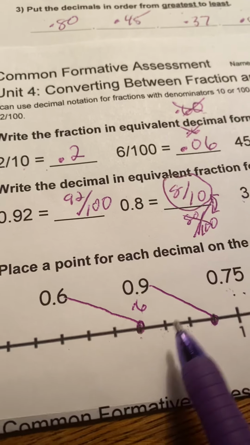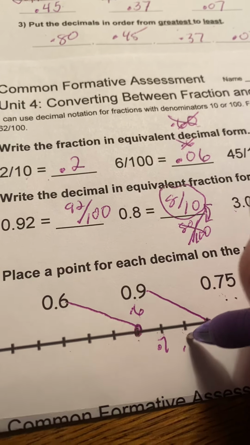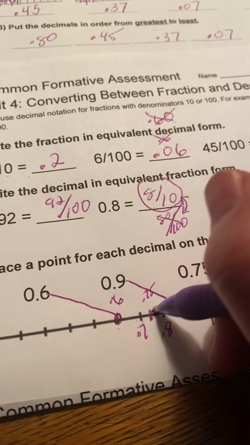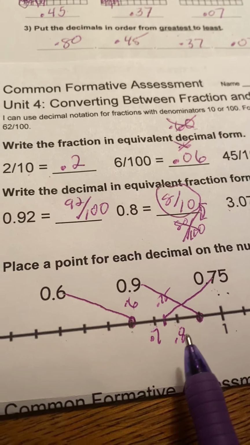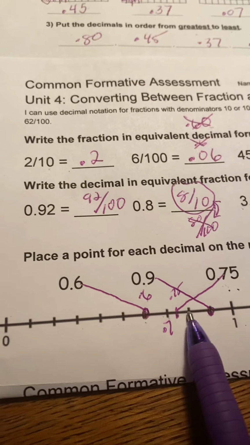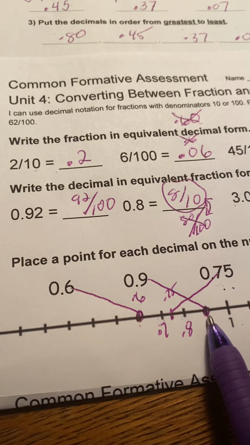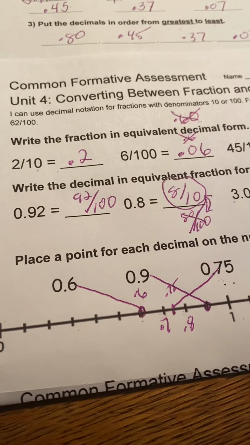So 75 has got to be right in between 0.7 and 0.8. So 0.75 or 75 hundredths is going to live right there. There's a few of you that missed that one, okay? Don't forget, if I have hundredths, that's in between the tenths. The tenths are going to live right on the lines if I'm breaking a whole number up into 10 parts.